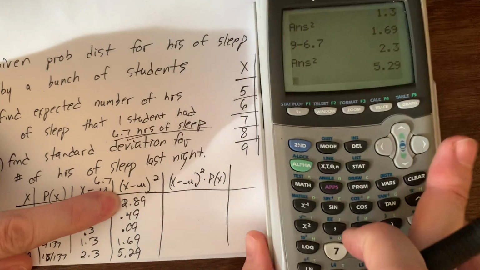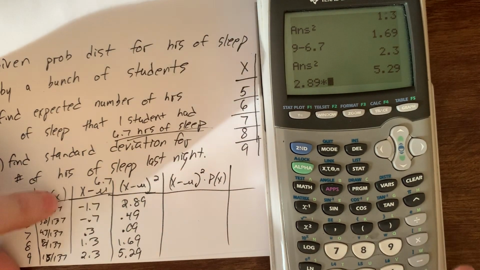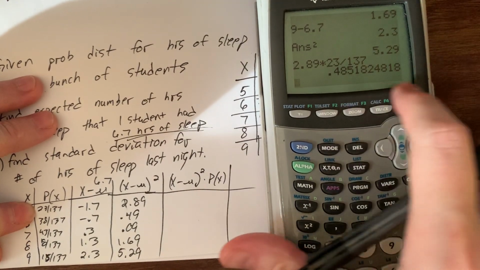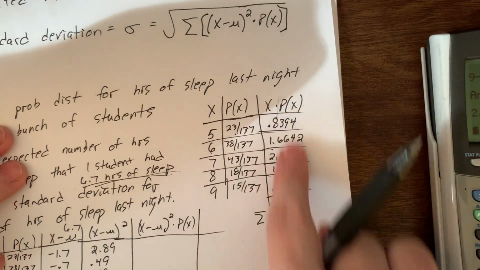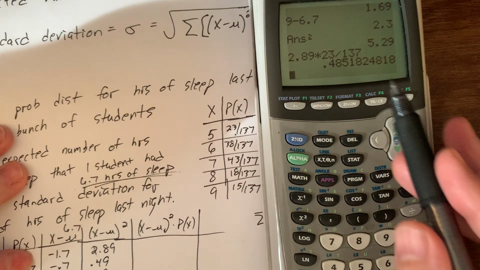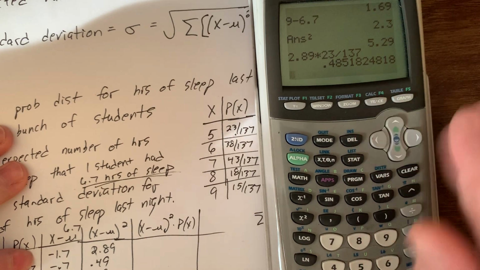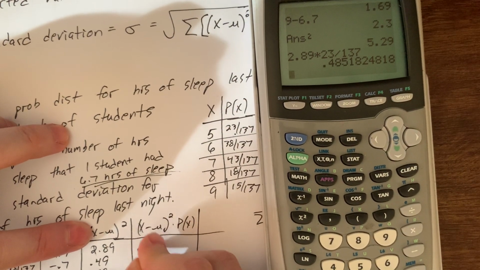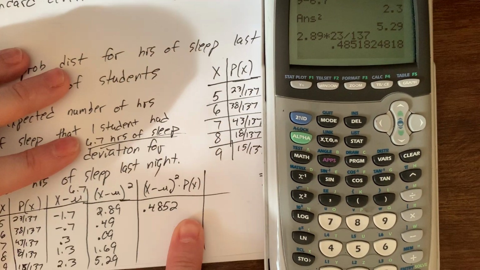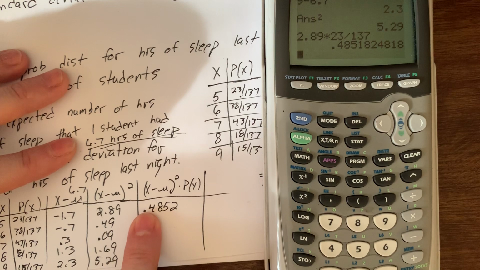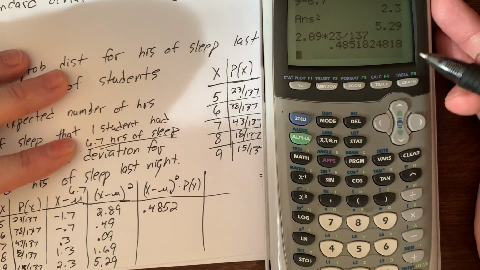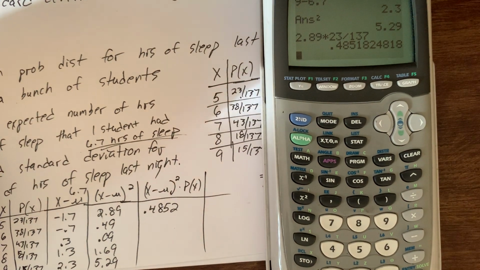So again, back to here, 2.89 times 23 divided by 137. And again, it's an ugly answer, so just like we were doing back here, take a bunch of decimals, and we'll do our rounding at the very, very end. So I'll do 0.4852. Just trying to get a bunch of decimals. You want to take more, go for it, no problem. Just don't take too few. If you only take 2 decimals now, you're just doing too much rounding. So keep moving it along.